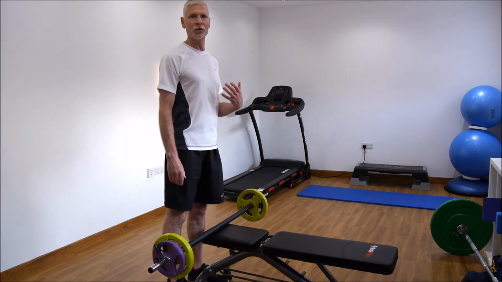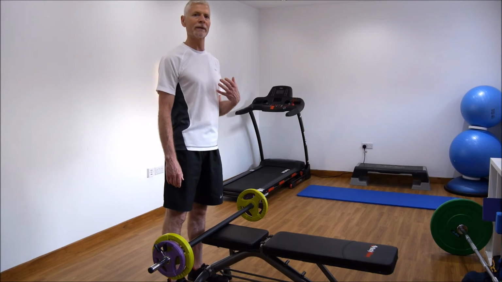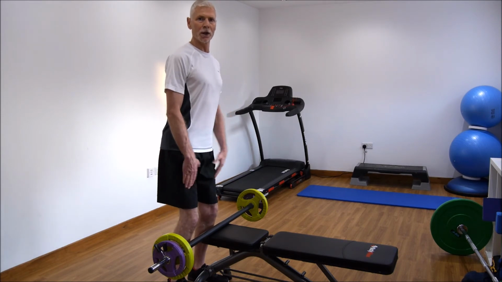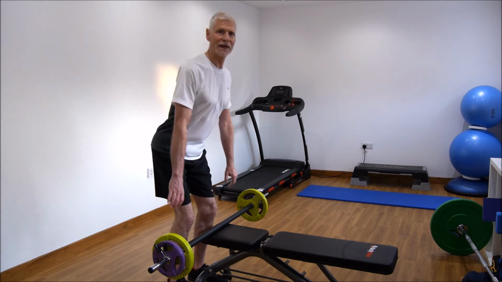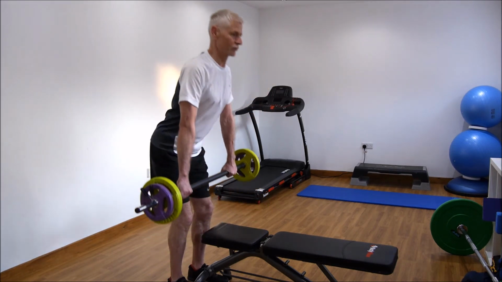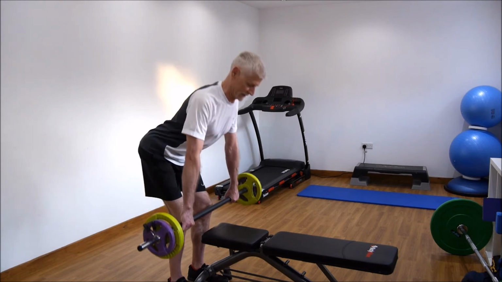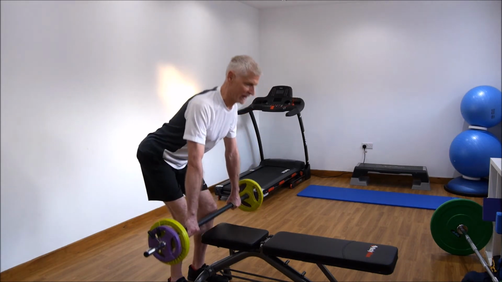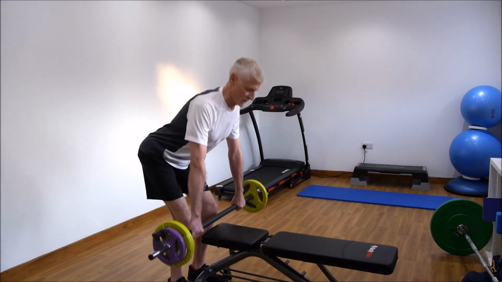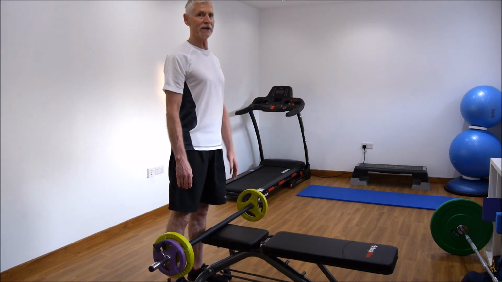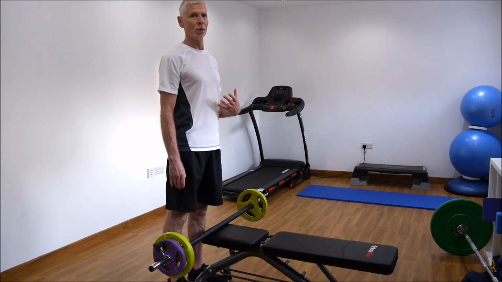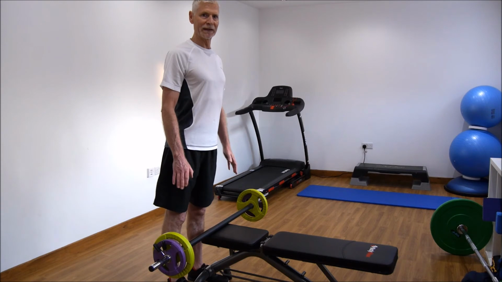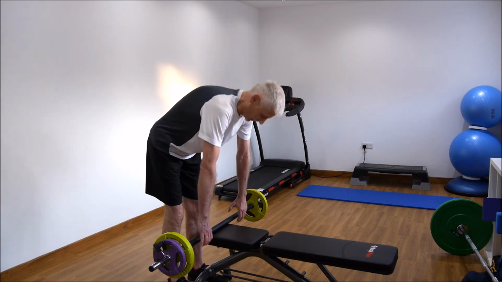So if I want to perform the movement with a focus on the hamstrings, I can lock my knees out and perform a deadlift with rigid legs. So what we call a straight leg deadlift or a fixed leg deadlift. I can focus on bending the spine. So if I want to work on the focus of working the erector spinae, I can keep the legs straight and I can actually bend the spine down.